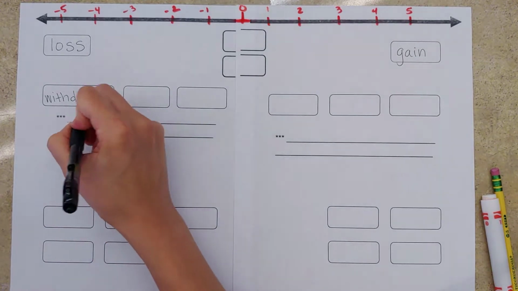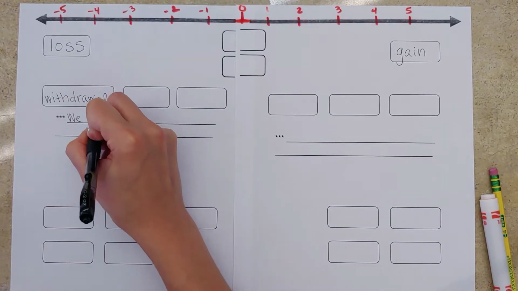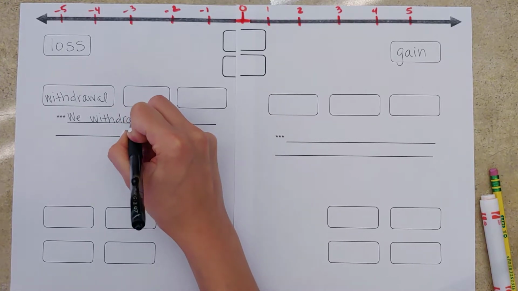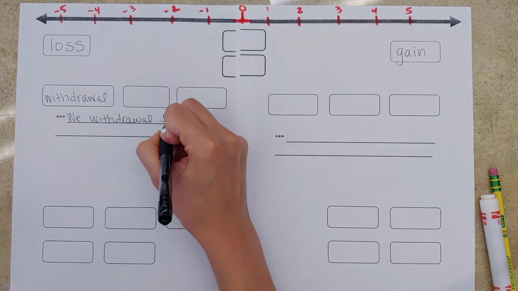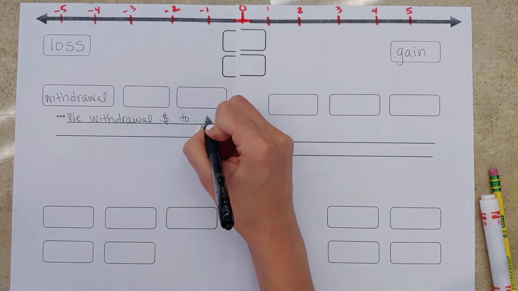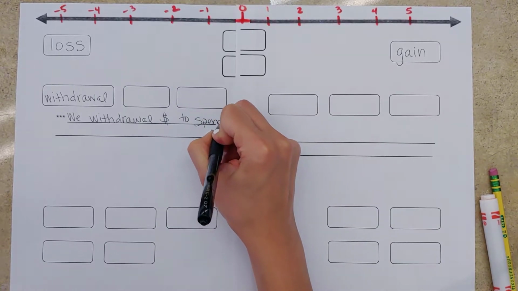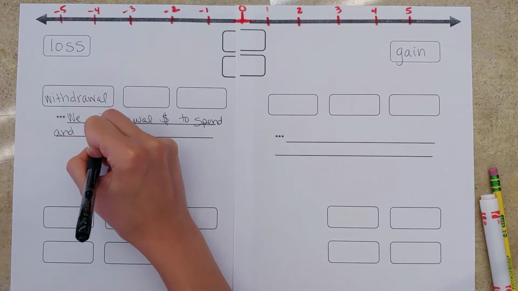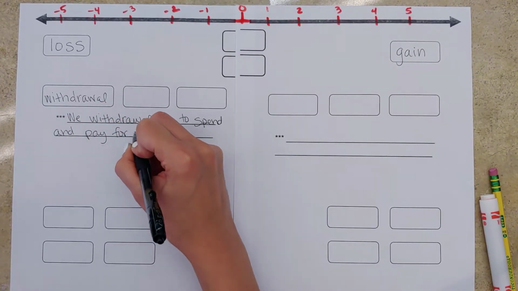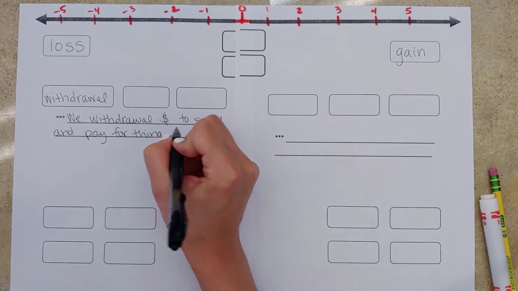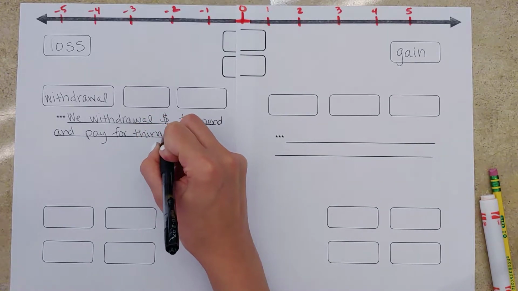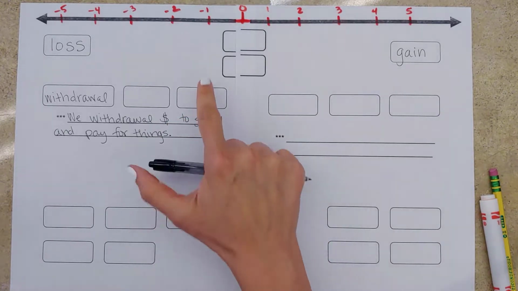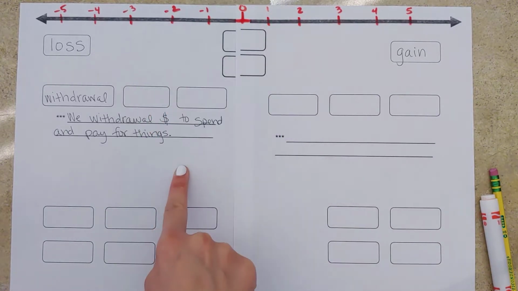We withdraw money to spend it and to pay for things. So when we take that money out of our account, yes, we have more money in our pocket, but what's happening to our bank account level? It's going to go down.